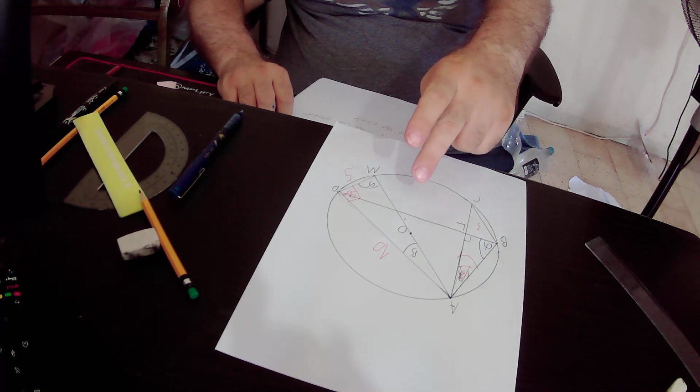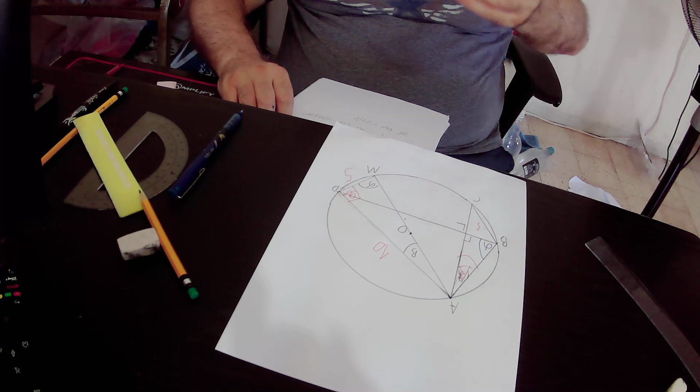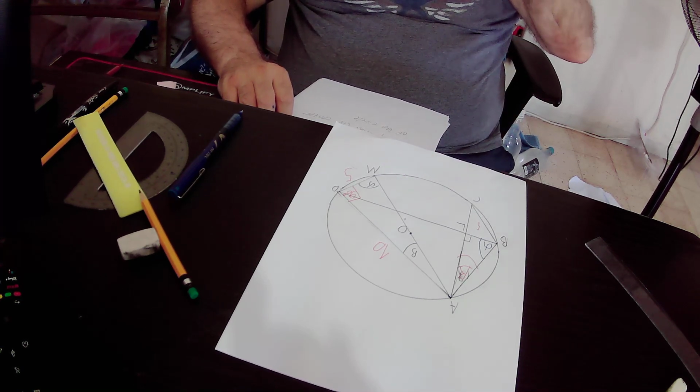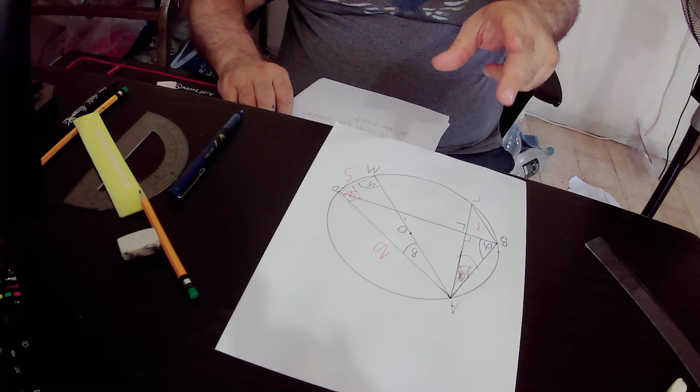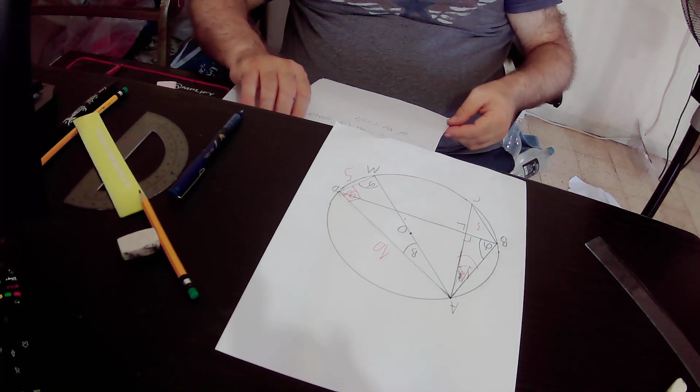It passes through point O, that is the center of this circle. For that reason, chord AM is the diameter of this circle.